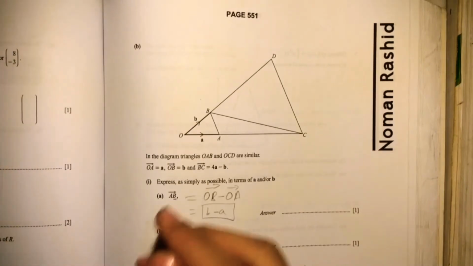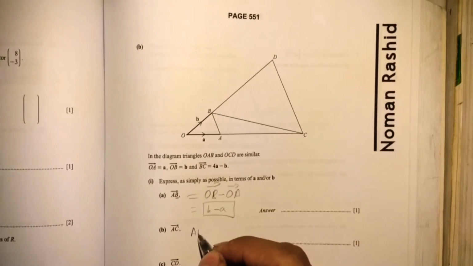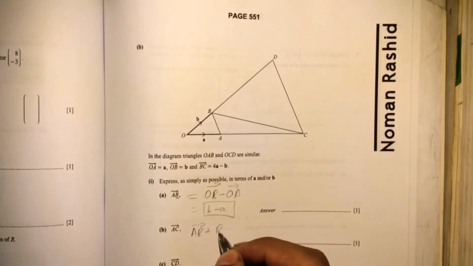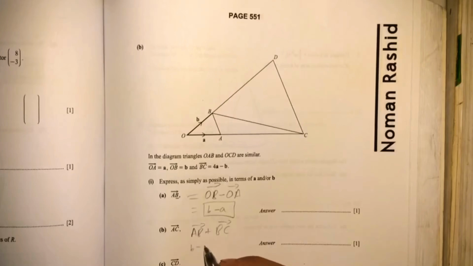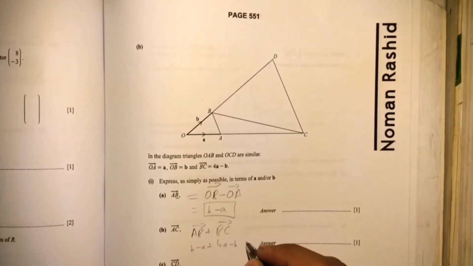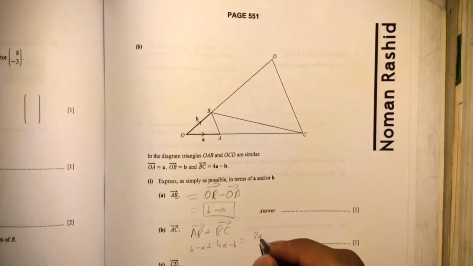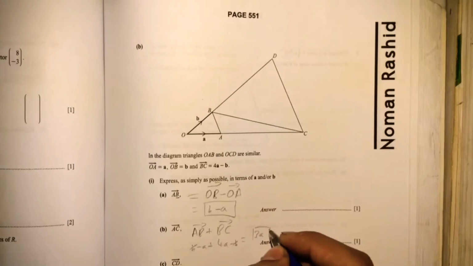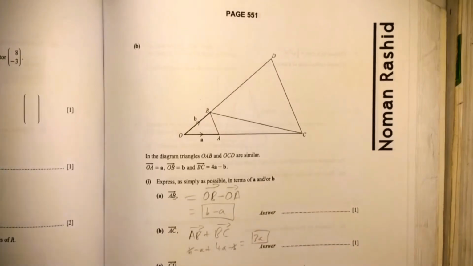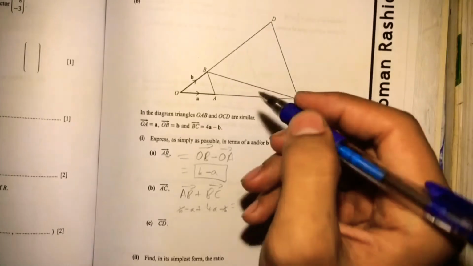Now for AC, we need AB plus BC. AB is b minus a and BC is 4a minus b. So the answer is 3a, just 3a. Now CD is the next part. CD is this line.